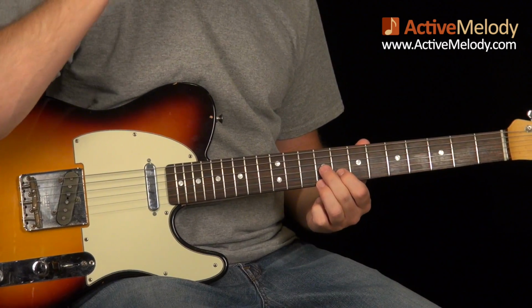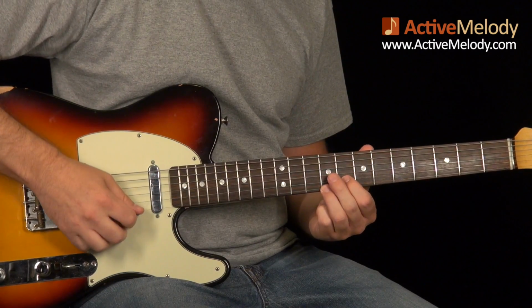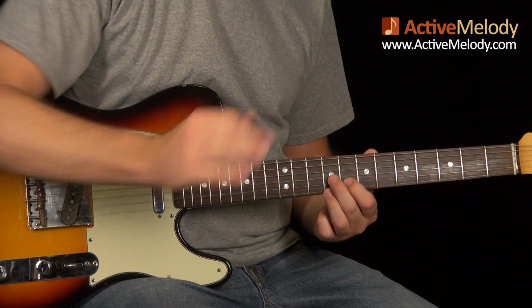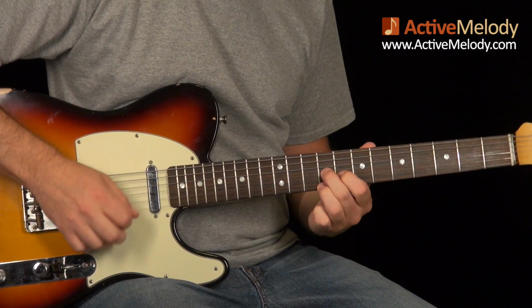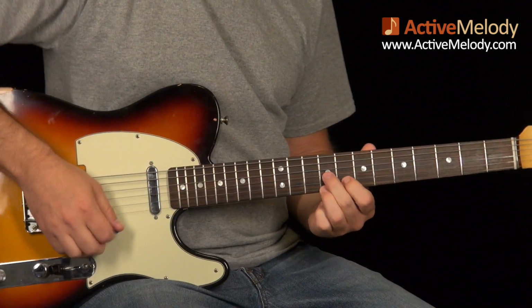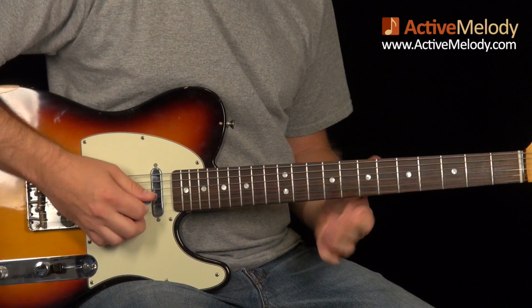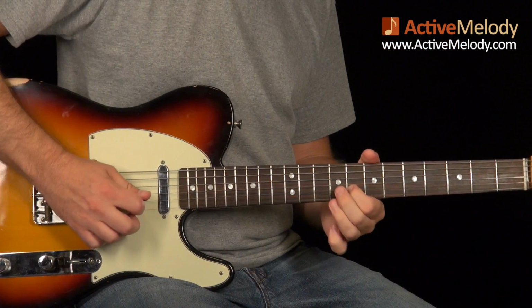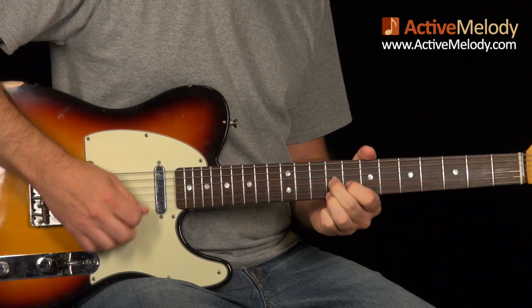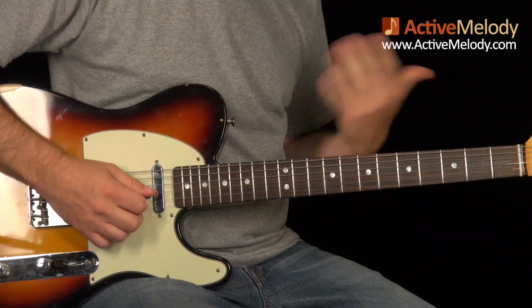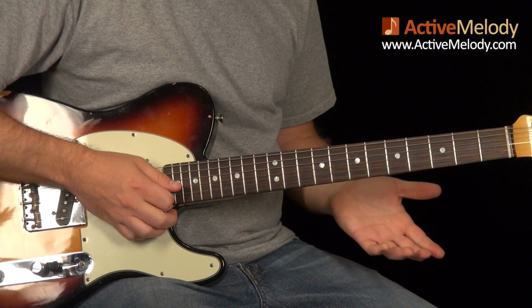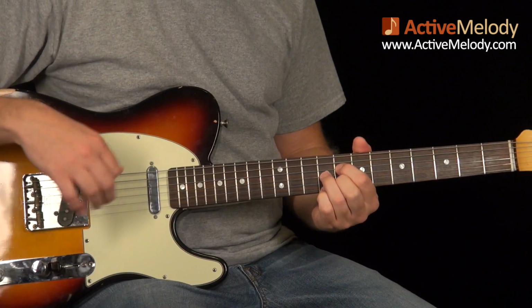Now, part of the twang of that is when I hit the 2nd string. Here I'm pushing it up just a little bit, giving it a little sharp, as opposed to playing it flat. You could do it that way, it just creates a different tension, I guess.